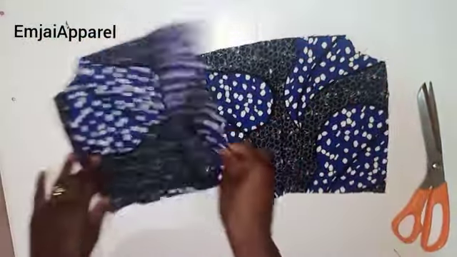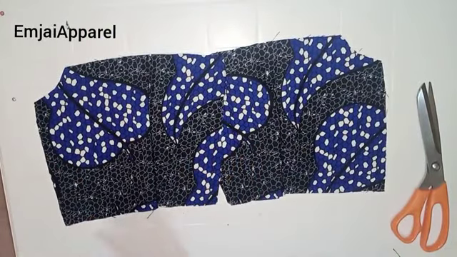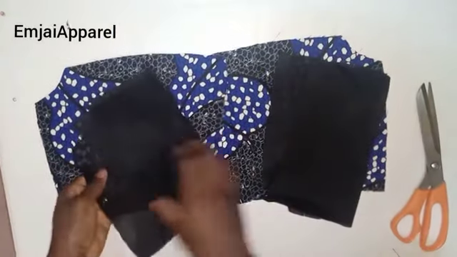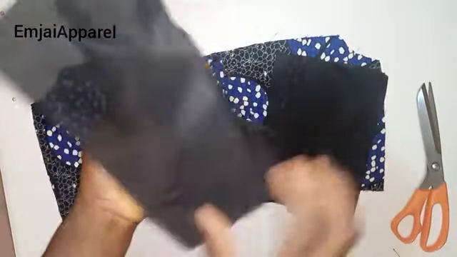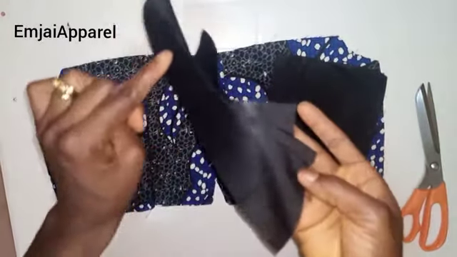I did it for the other side too, and I've also gone ahead to sew the dart for the lining. I also did the same thing. This is where it stopped. I started sewing from the lower part and stopped at this point.